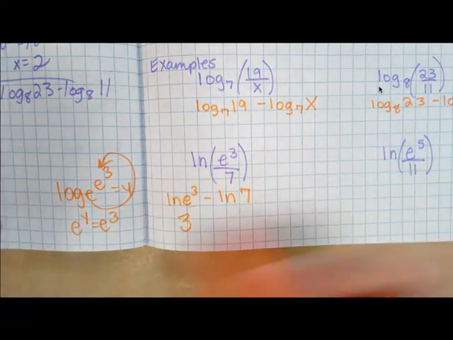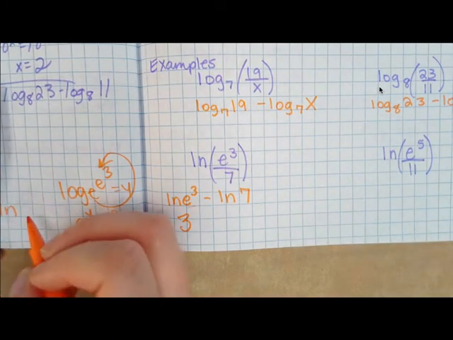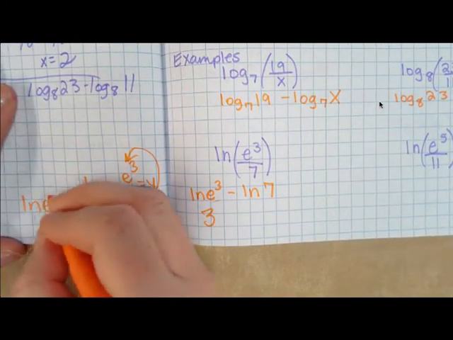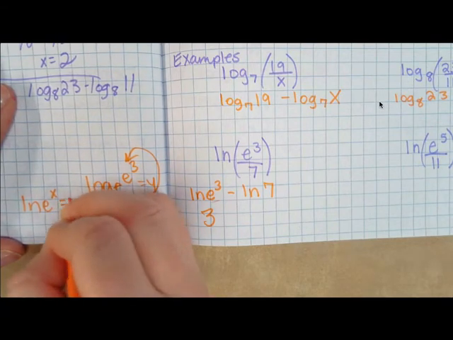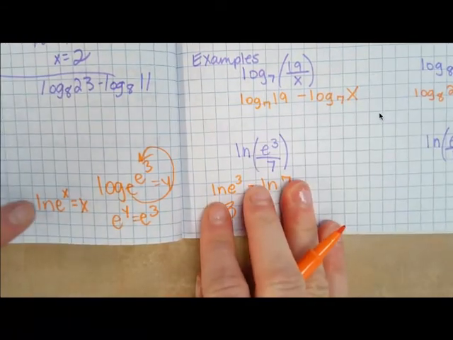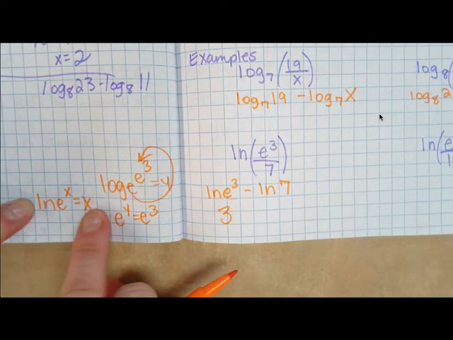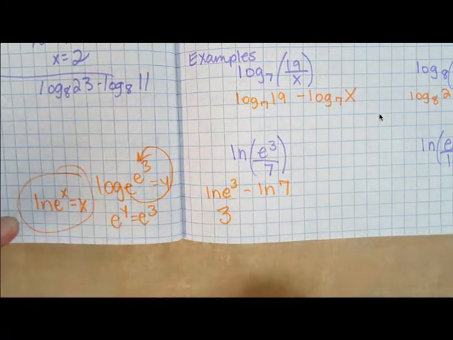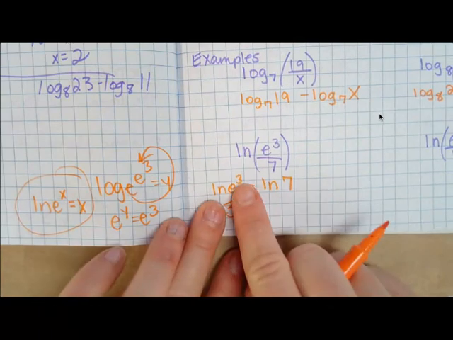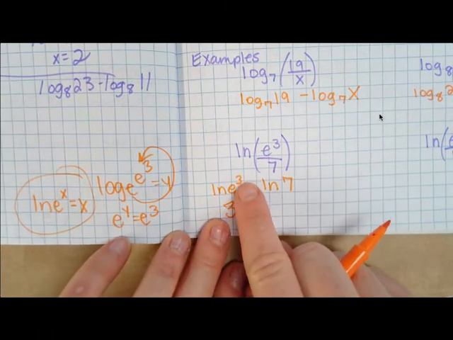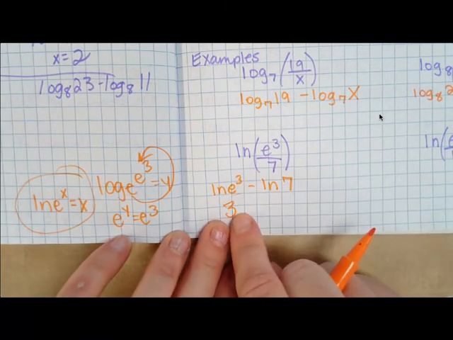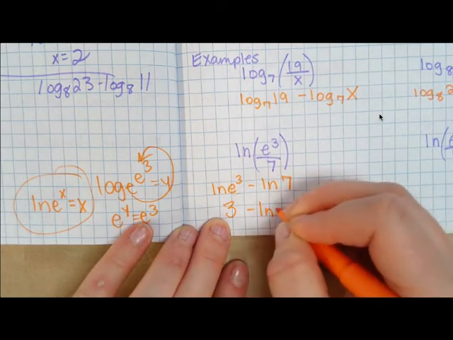So this rule means that ln e to the x equals x. Anytime you have ln e to the x, it's going to equal x. So that's what we can use to help us. That's why this came out to 3, because that would be e to the third, which equals 3. So it's 3 minus ln 7.